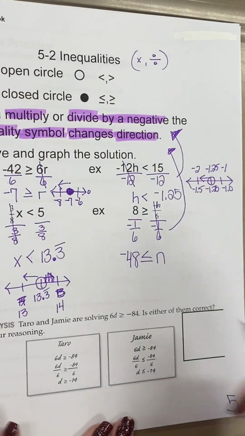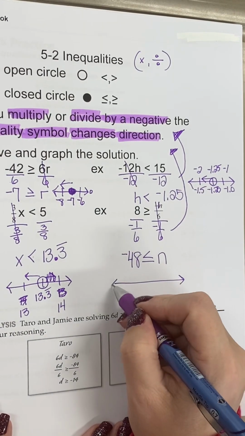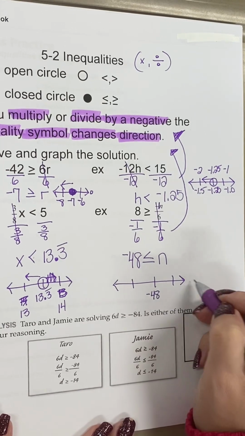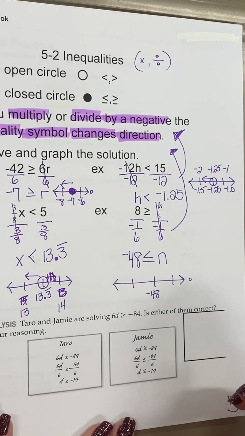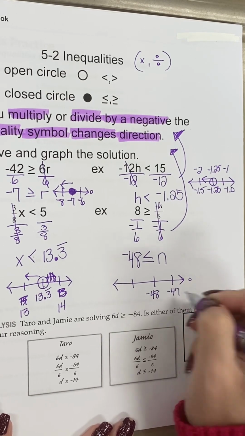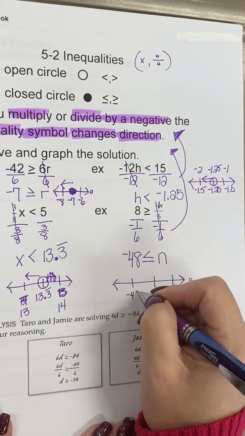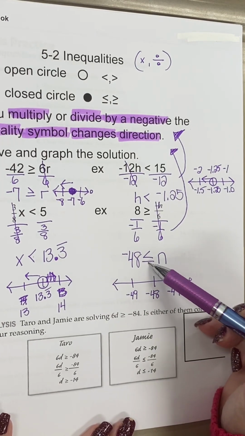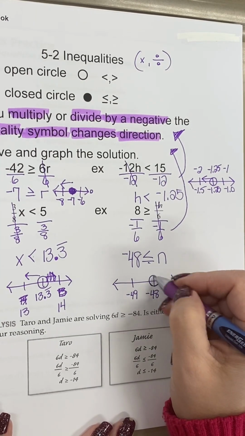Okay, at this point, we need to make a little number line graph. -48, remembering that 0's way over there. Okay, so what number would be here? -47. Over here would be -49. What type of circle are we going to have? Well, it's got the line underneath, so it should have a closed circle.